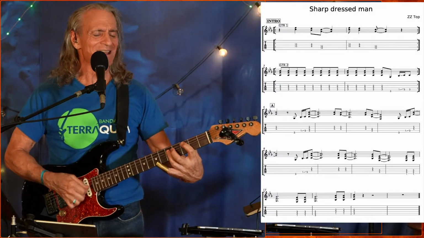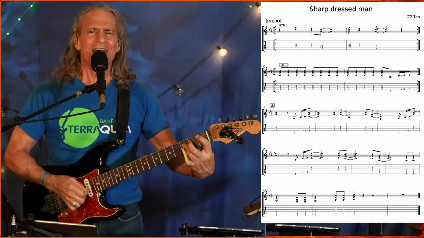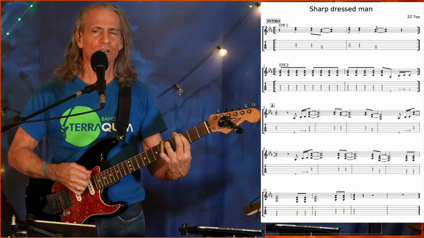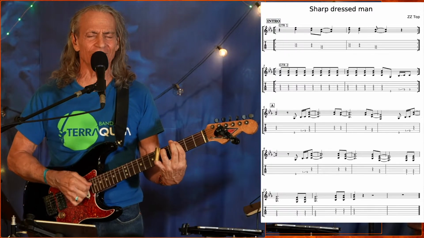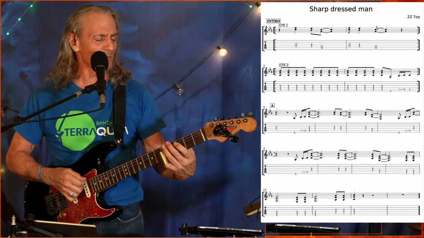Silk suit, black tie, and I don't know the reason why. You come running just as fast as you can. Every girl's crazy about a sharp-dressed man.